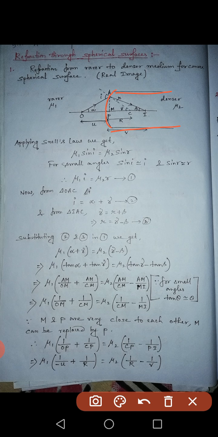That one we will determine by observing from the rarer medium. This part is a medium. What is the refractive index of it? It is mu2, the denser medium. And this is another medium, refractive index mu1, the rarer medium. So if you look at this surface from the rarer medium, the shape looks like a convex surface. That is why we have written convex.